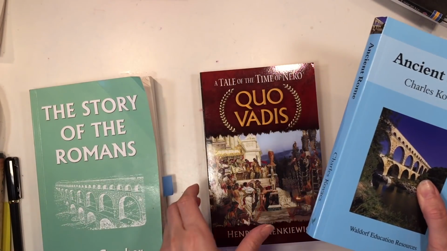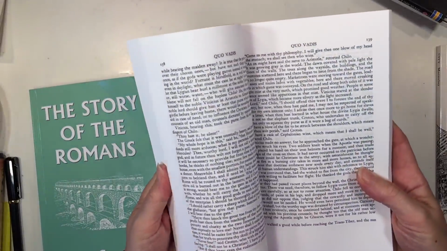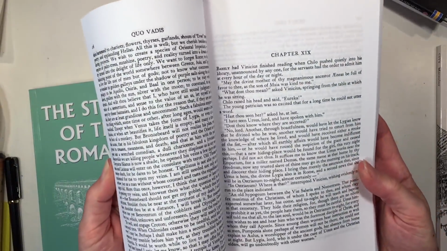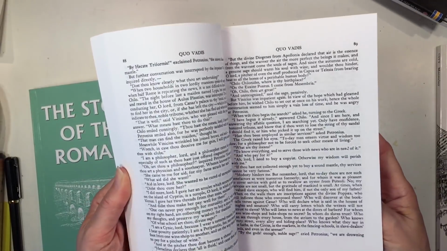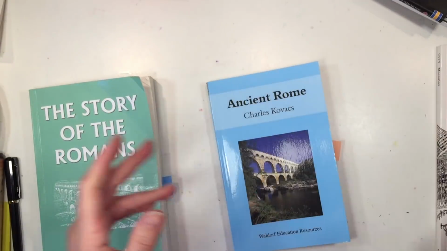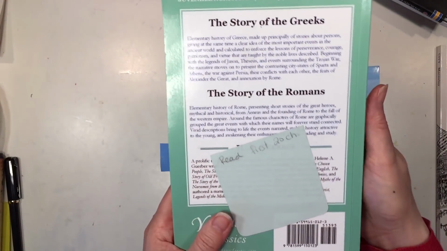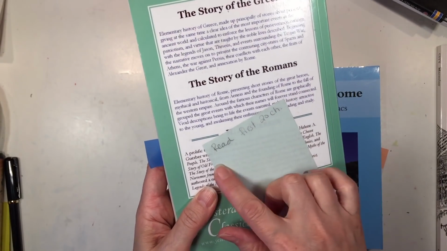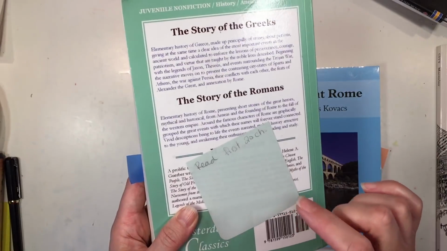This one is the Tale of the Time of Nero, but I don't think we're going to get to this one. You can see how dense it is, and this was a new book, and I actually don't think that we're going to get to it at all. So what I decided to do this time around, because I did have my notes before, these are my current notes, which are actually scratched, and it's completely different anyway.